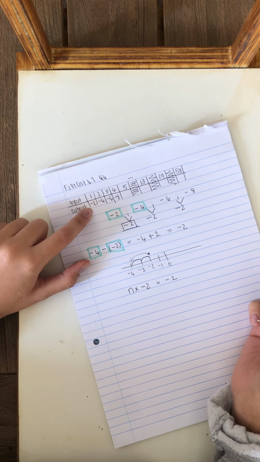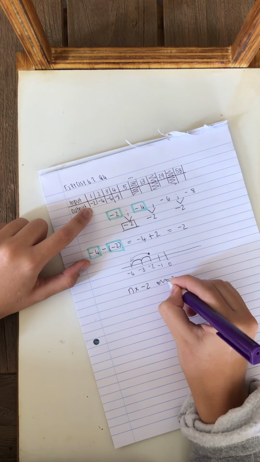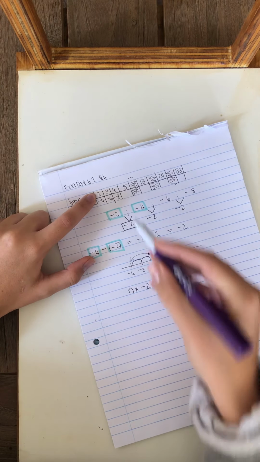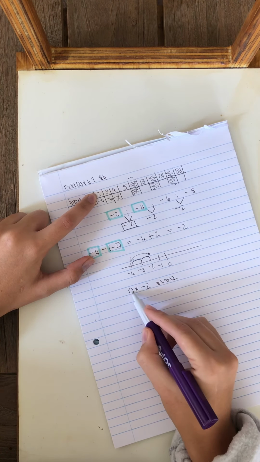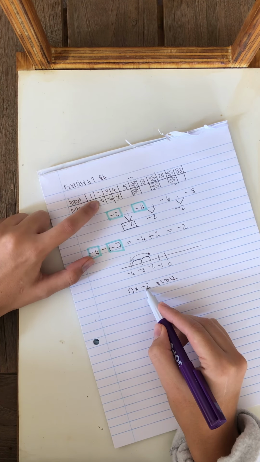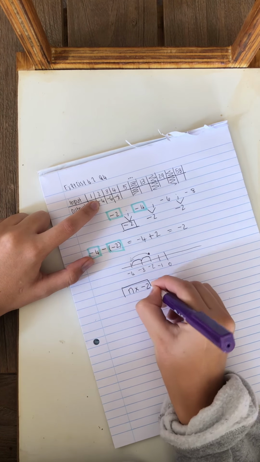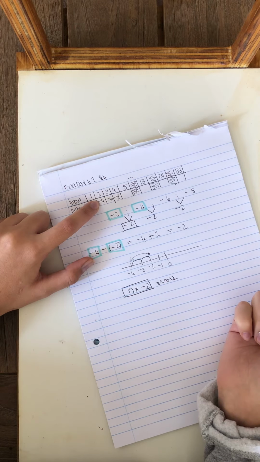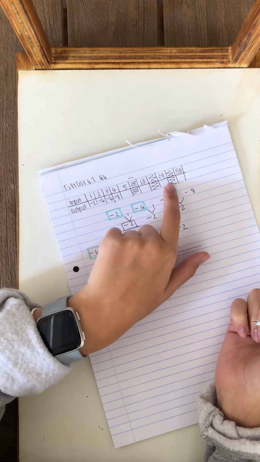And that gives my output perfectly. If I put in 2, 2 times -2 gives me -4. So that's right. Okay, so this here is my formula. Let me write that down for you, because now we can figure out the rest.